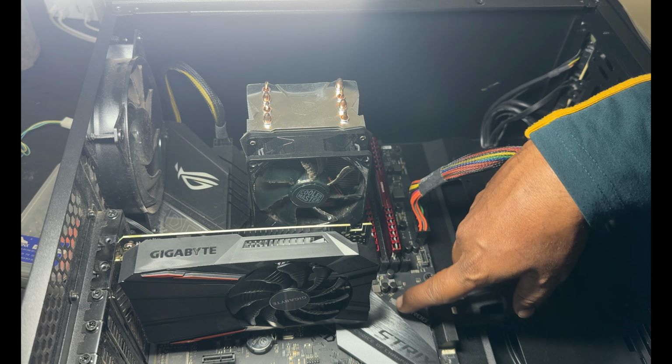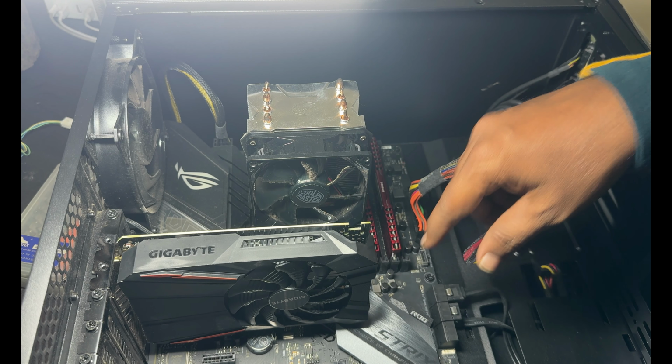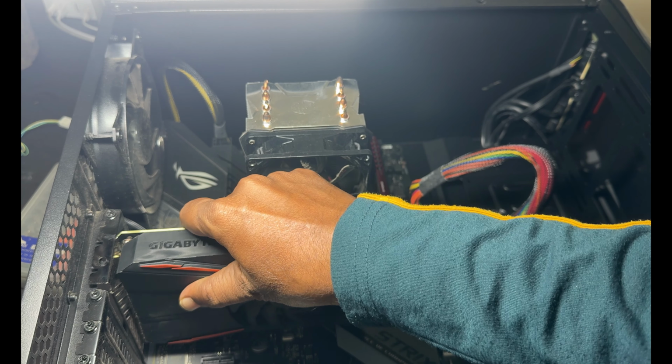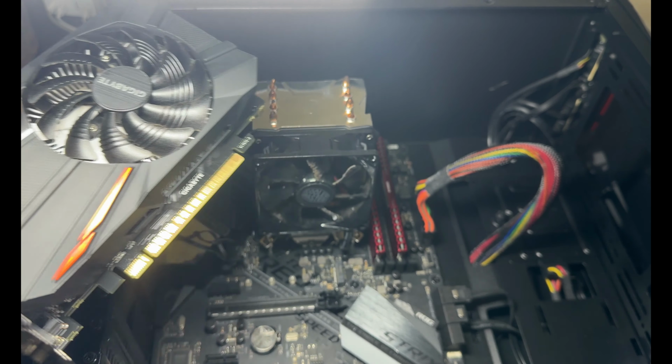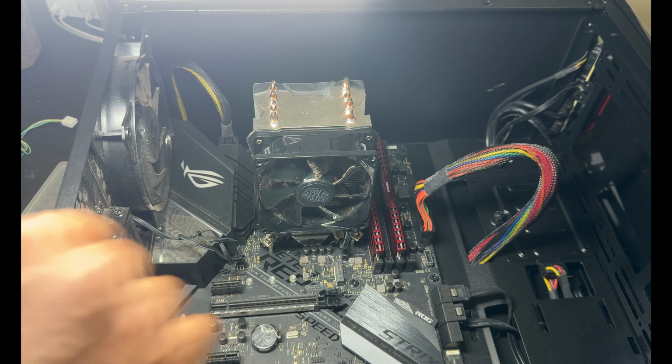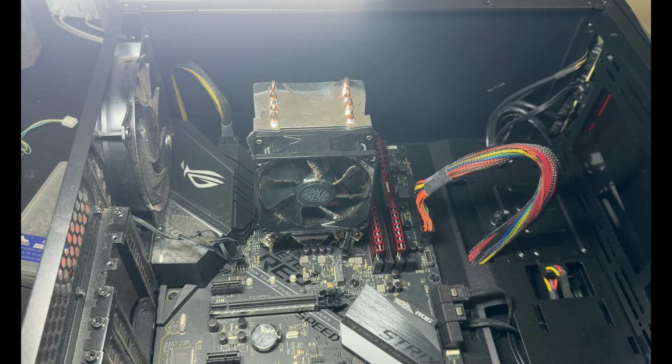PCIe devices issues. Opening PC case, removing PCIe card. Remove your PCIe cards, clean them gently, and reinsert them. Graphics card, network cards, sound cards, FireWire card.